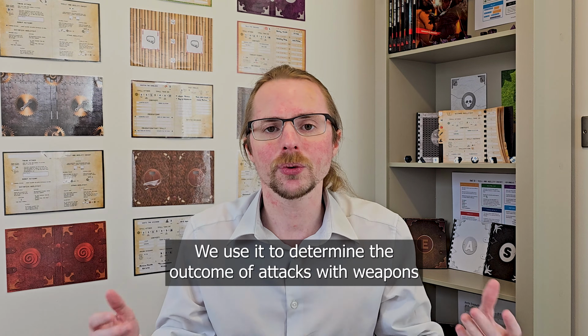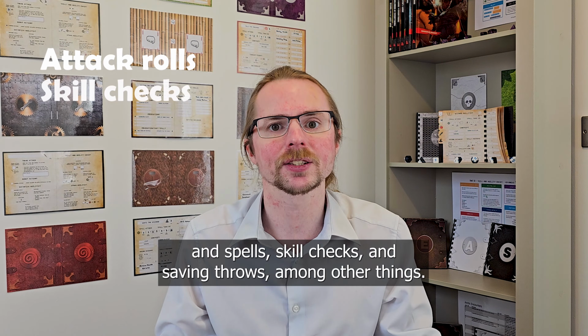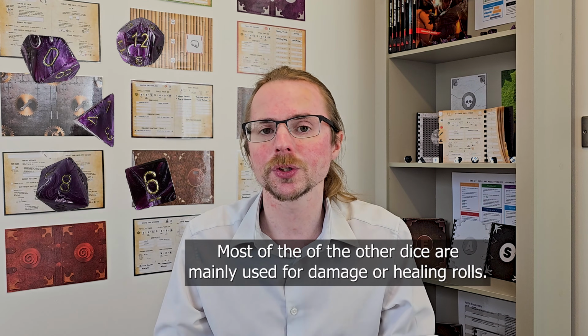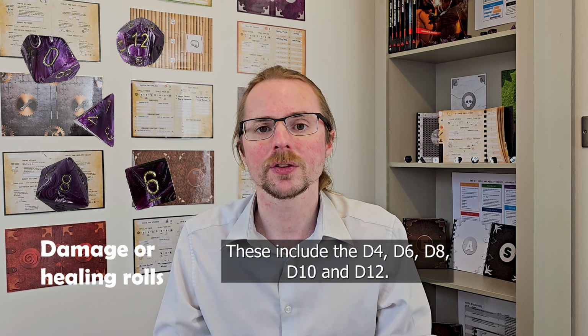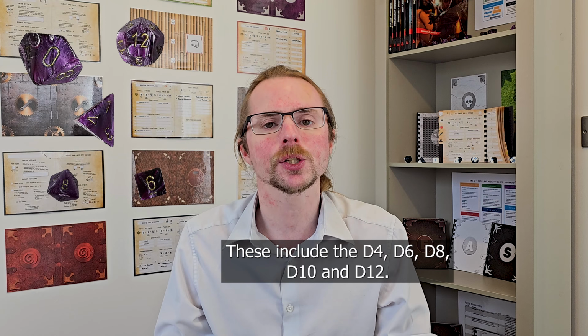20. We use it to determine the outcome of attacks with weapons or spells, skill checks and saving throws, among other things. Most of the other dice are mainly used for damage or healing rolls. These include the D4, D6, D8, D10 and D12.